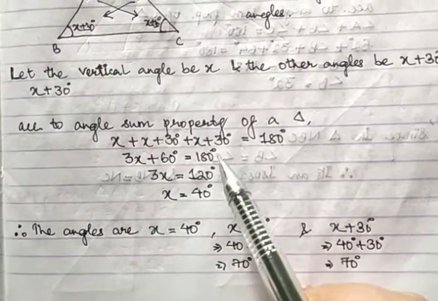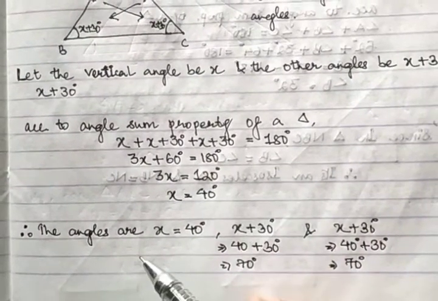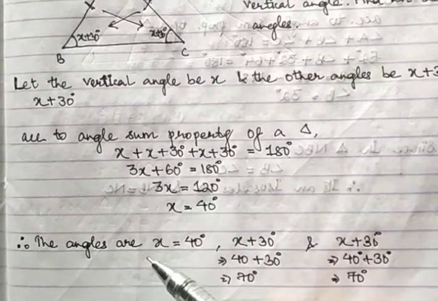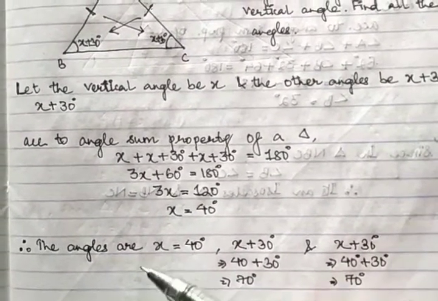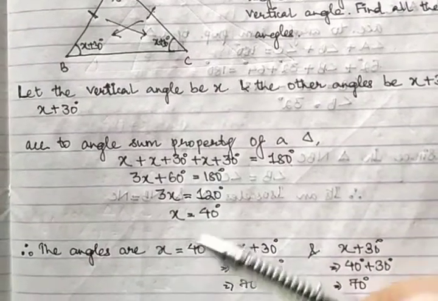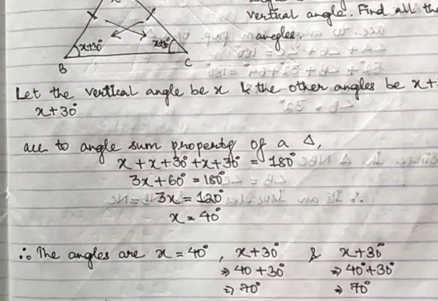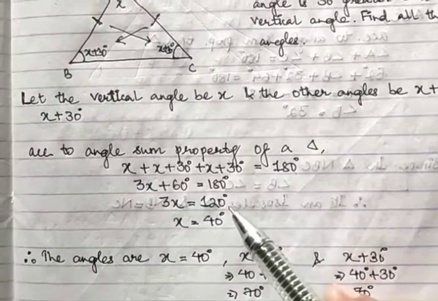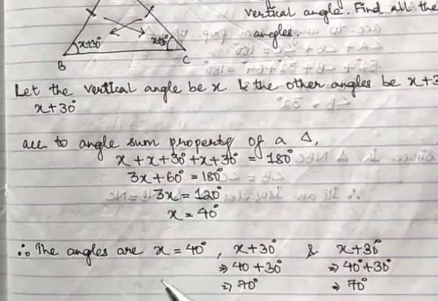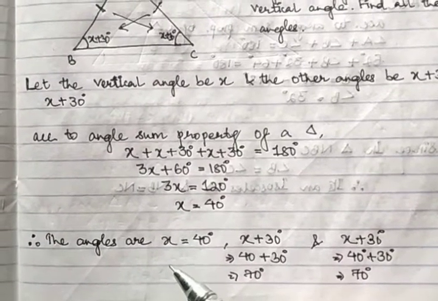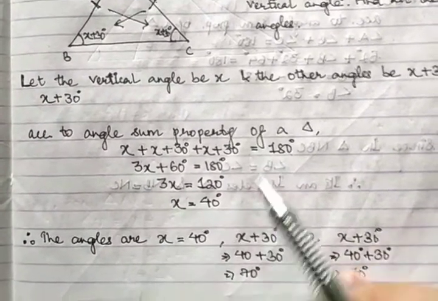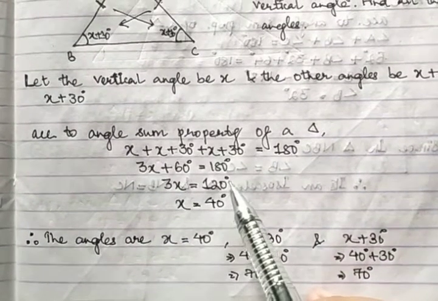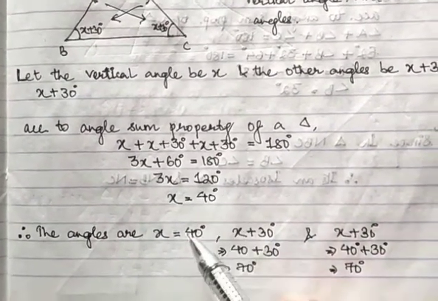Now see, this is how you can skip your steps as well. No need to show each and every step. Your standard is growing, so according to that you need to write your answer as well. There's no harm in writing 180 minus 60, but you need to learn how to save your time as well. So in this way I have saved a little bit of time, isn't it? Now on the second step I've done the same thing.